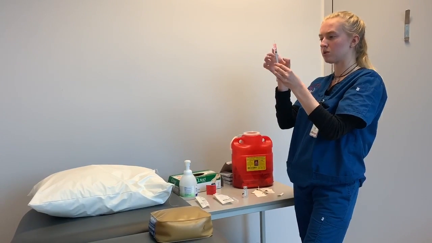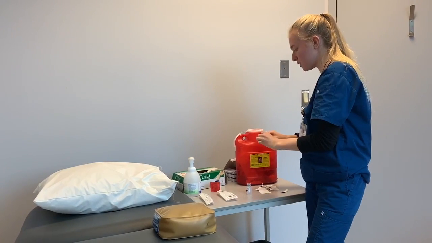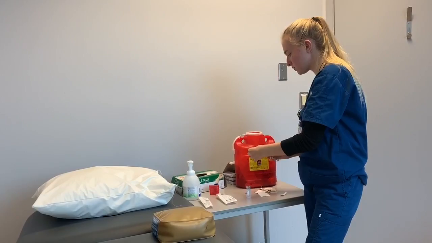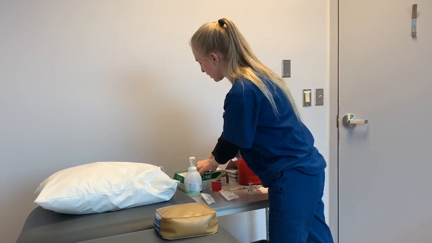And just get all the air bubbles out. I'm going to recap the needle and perform hand hygiene again. And now I'm going to put on gloves.